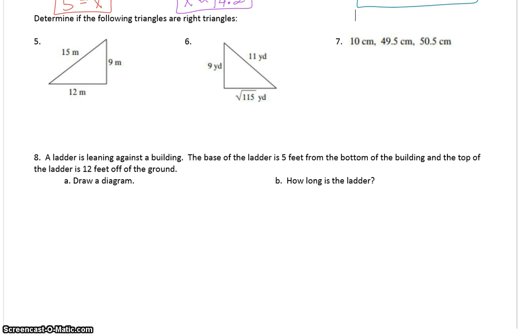Okay, let's look at 5, 6, and 7. Now we are given all three sides in these triangles, but it says determine if the following triangles are right triangles. Now remember, the Pythagorean theorem only works for right triangles, so we're going to test to see if it's correct. Remember that the hypotenuse is the longest, so c has to be the longest side that you are given.